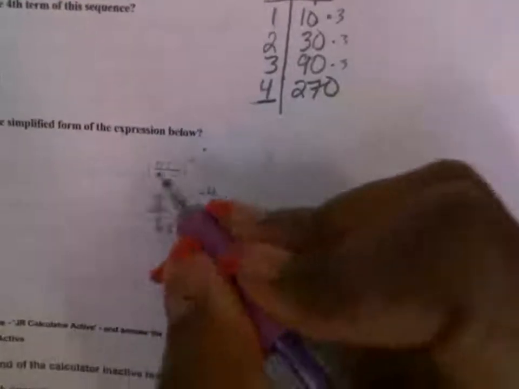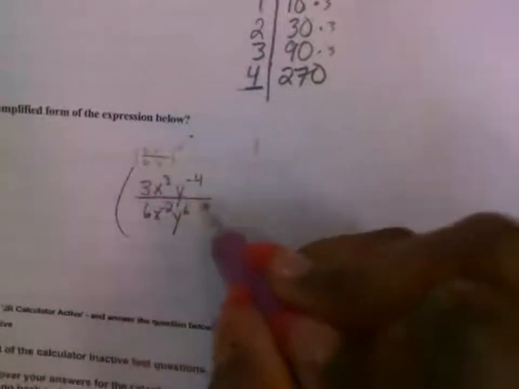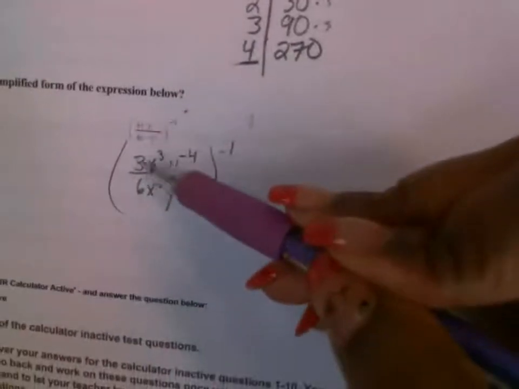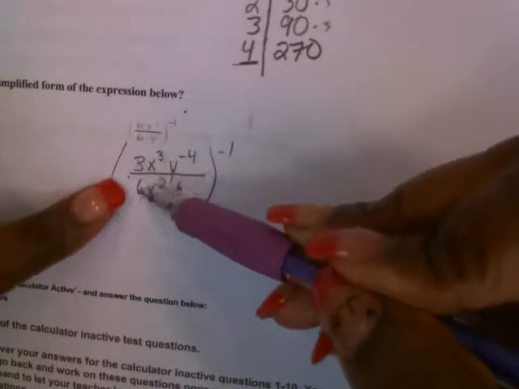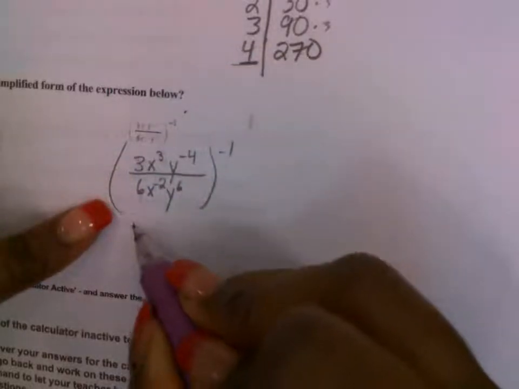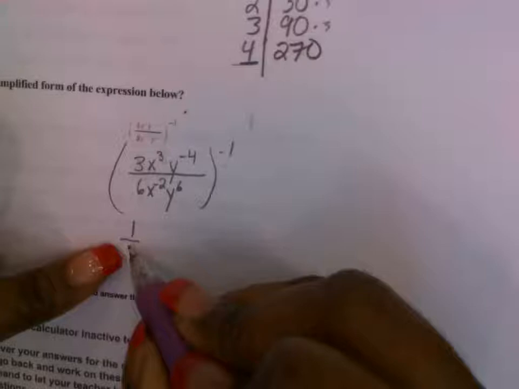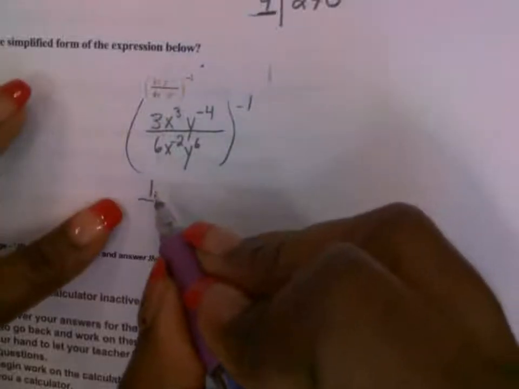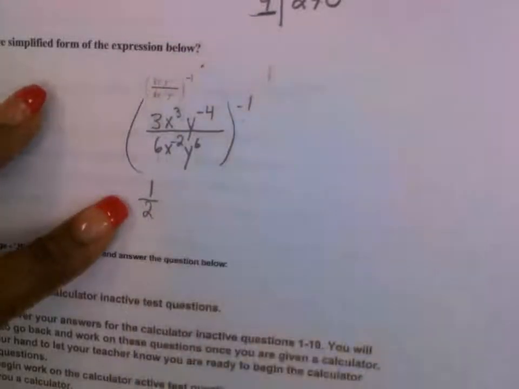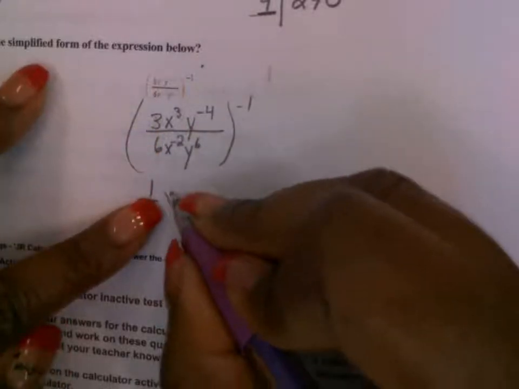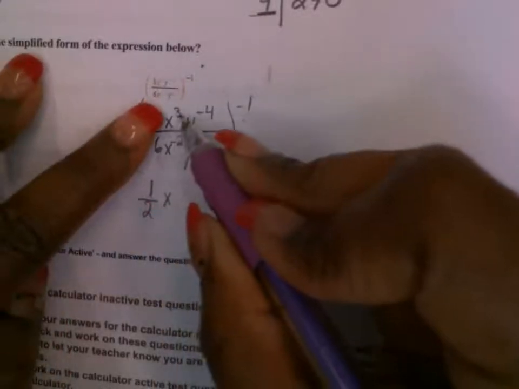Okay, I had to rewrite that because that's hard to see. So let's do what's in the parentheses. Let's simplify this. When you divide, reduce this fraction first. So when I reduce this, what fraction is that going to be? 1 over what? 1 over 2, okay? And then when I do this, I subtract. So this is going to be x.